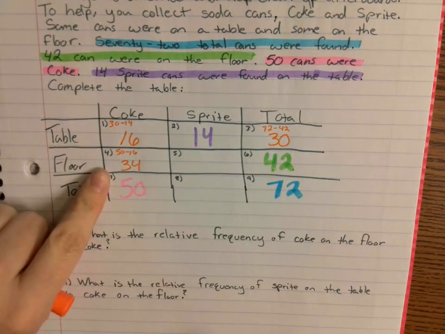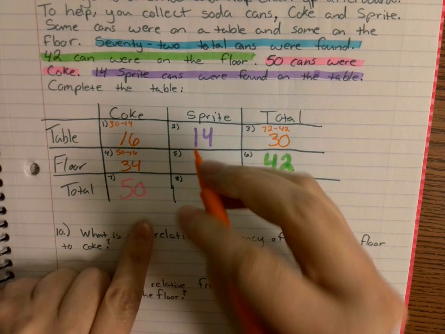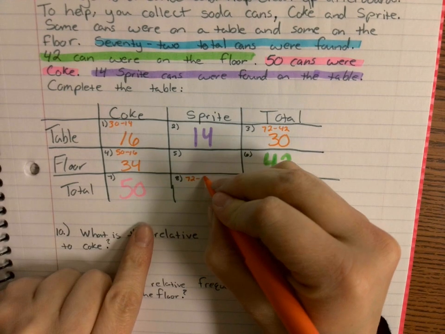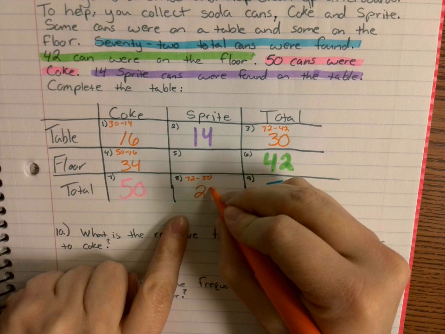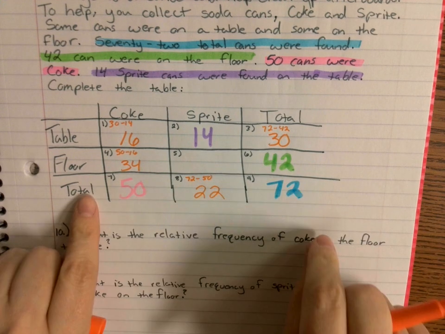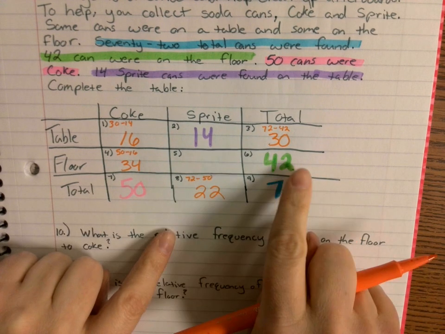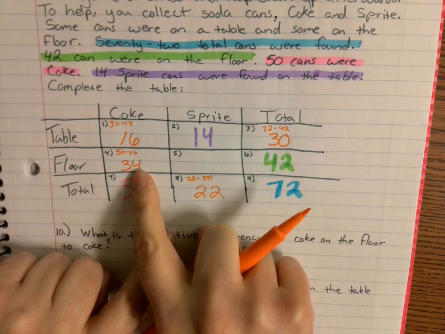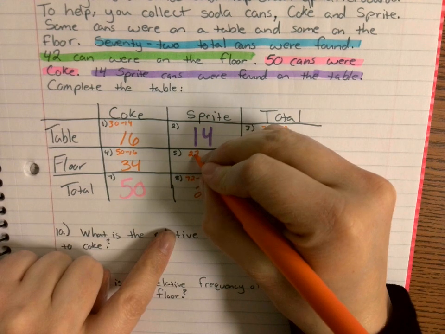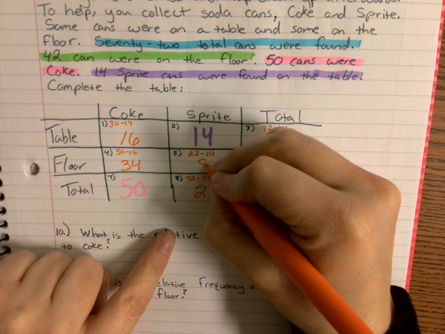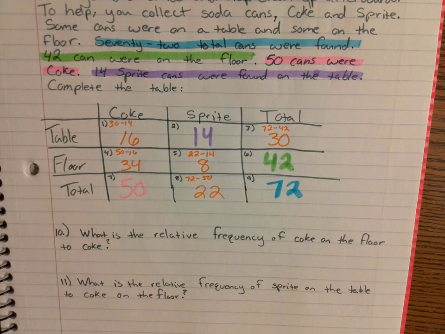We could do 72 minus the 50. That's going to give us 22 for box 8. And we could either do 22 minus 14, or we could do 42 minus the 34. It does not matter which one you do. You're going to get 8. Okay, everybody clear so far?